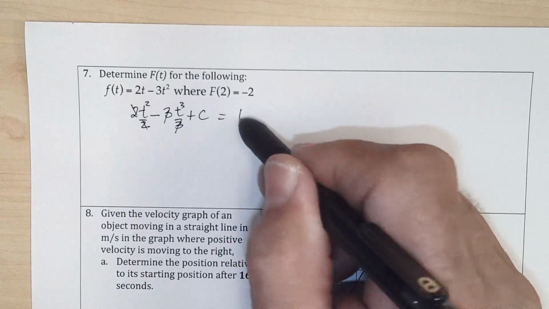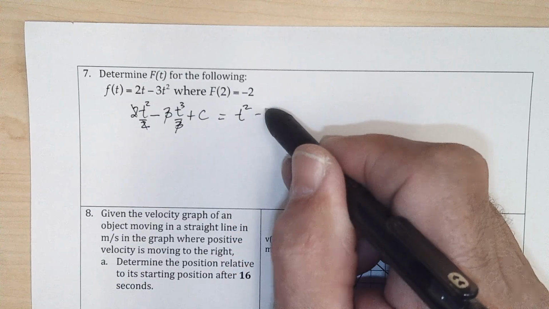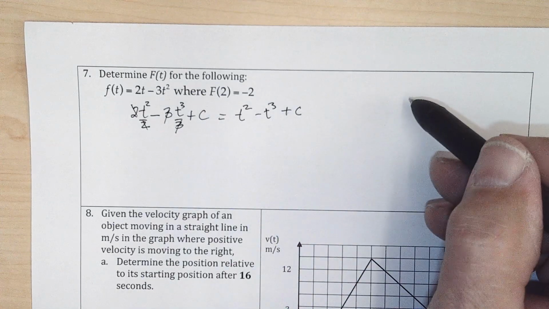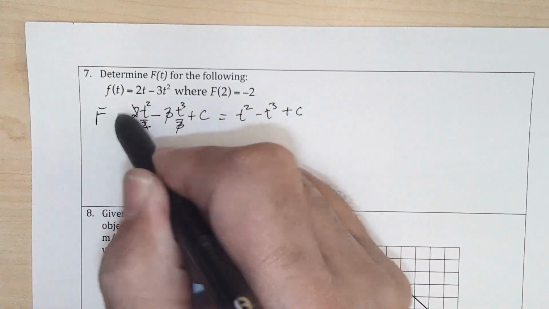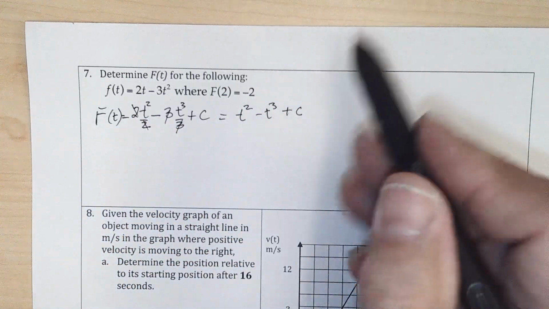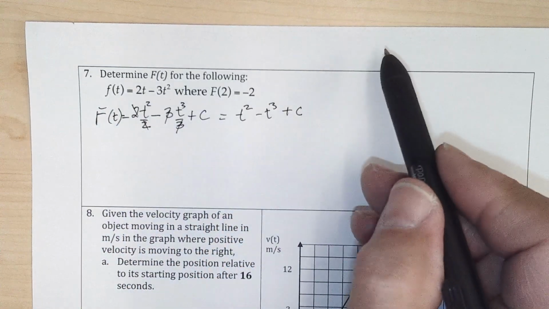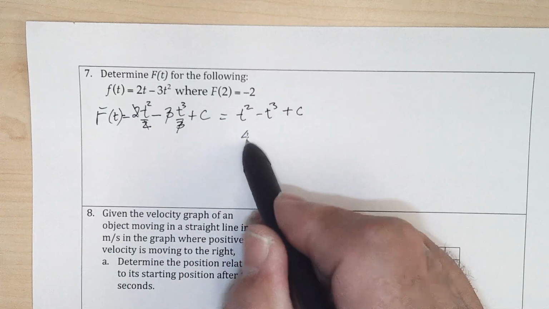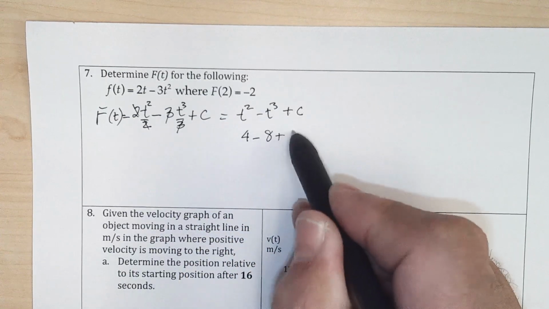So it's t squared minus t cubed plus something is going to be capital F of t. And capital F of 2. So if I put 2 in for the t's, I get 4 minus 8 plus c.